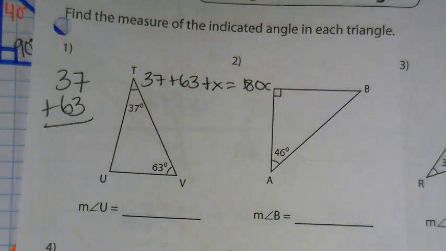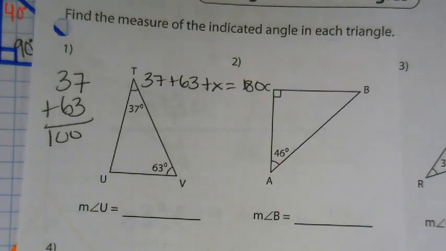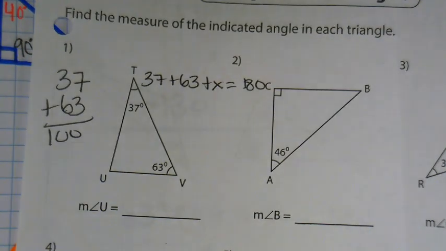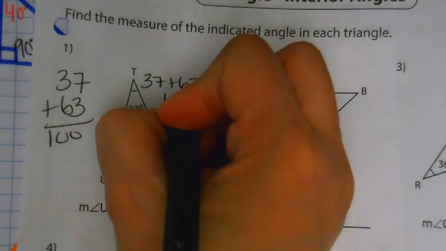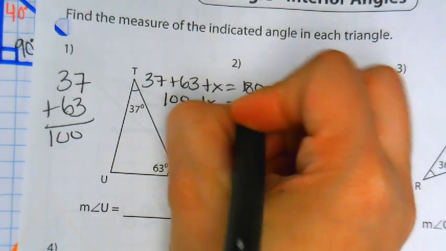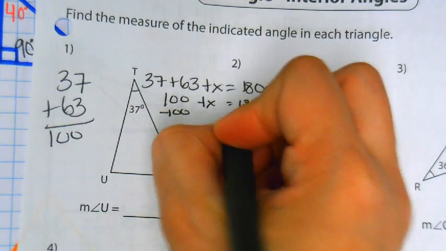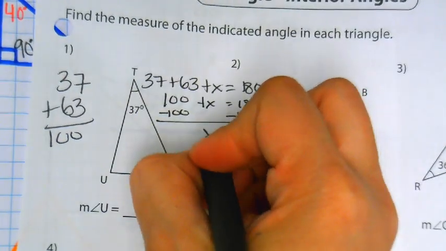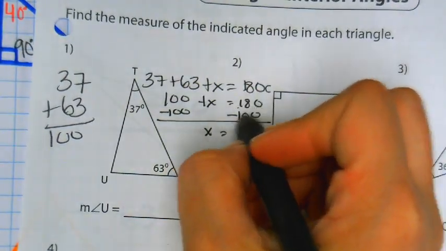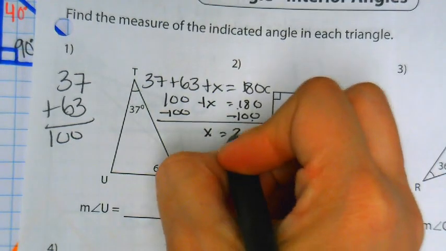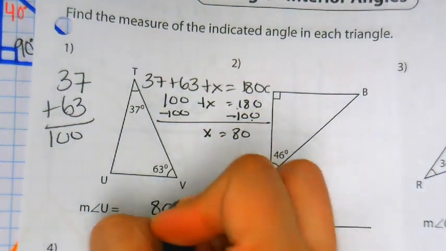You guys show me where you add, though. Emmanuel, what did you get when you add? Okay, now what do I do with the 100? Subtract. So this gives you 100. Good. We subtract 100 from both sides. So we have x is equal to 180 minus 100, 80 degrees.